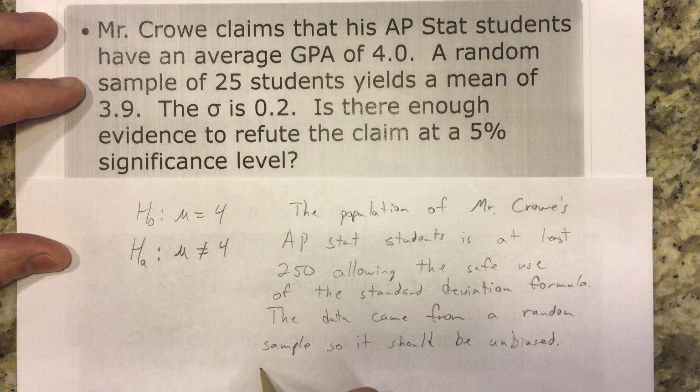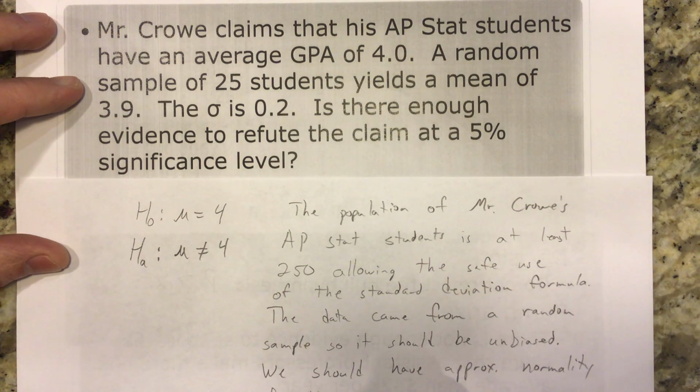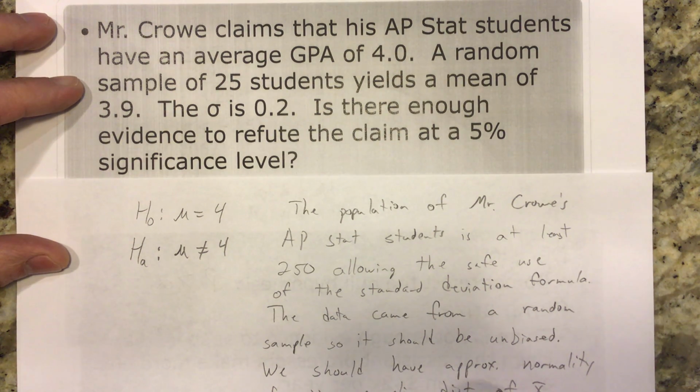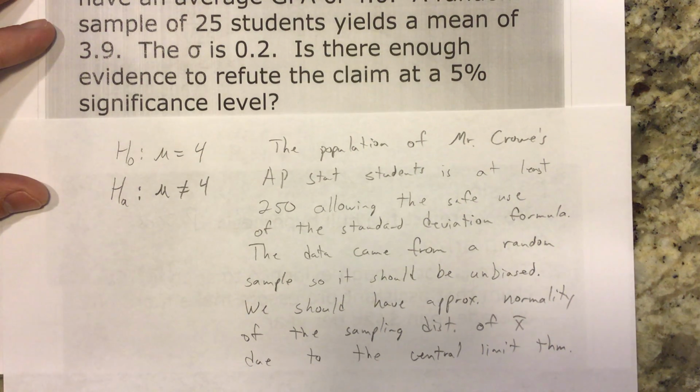So just say we should have approximate normality of the sampling distribution of X bar due to the central limit theorem. Okay, so we validated things. We'll get more into that again at a future time.